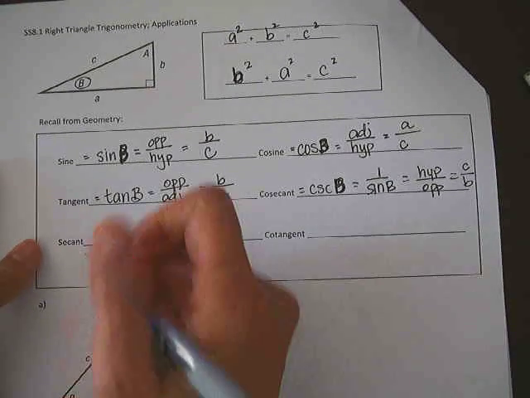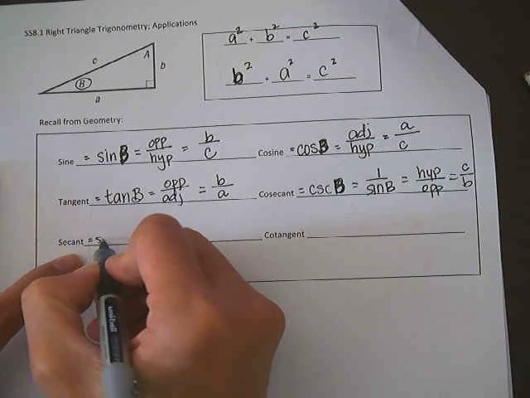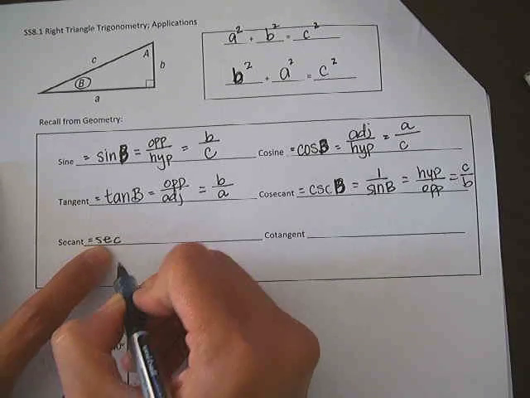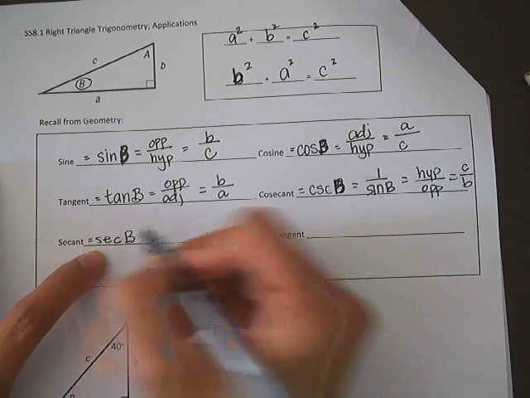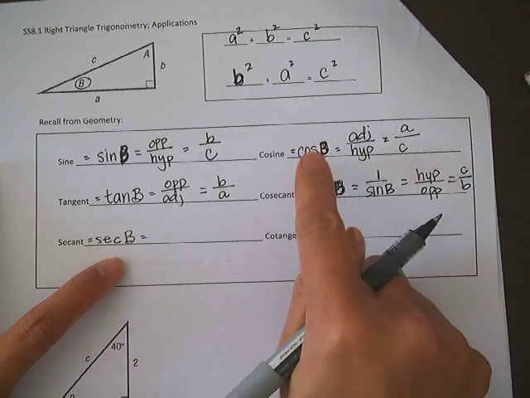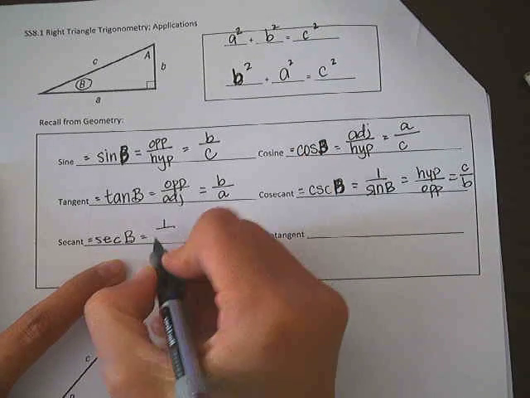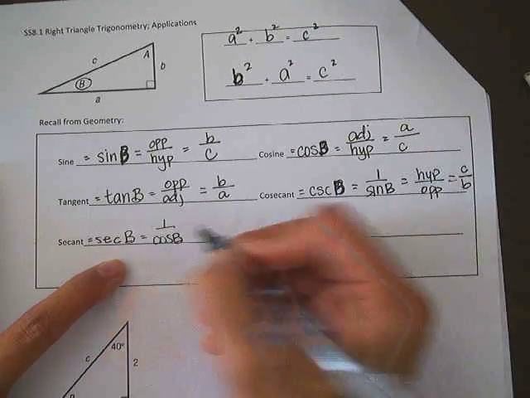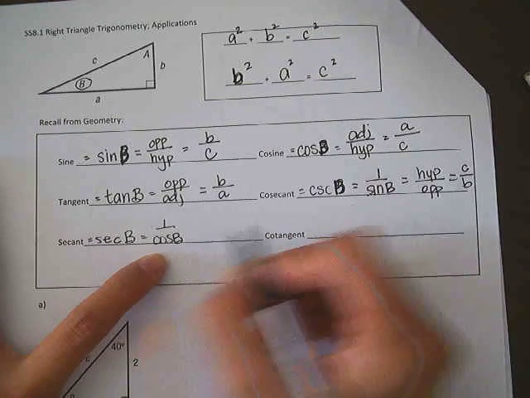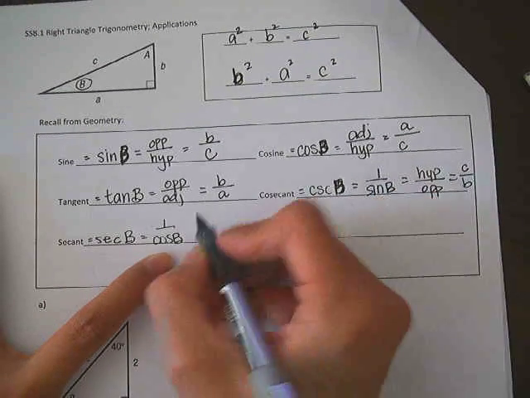Secant, we are going to abbreviate this with SEC of angle B. Secant is going to be the reciprocal of cosine, so 1 over cosine of B. If I take the reciprocal, now it would be hypotenuse over adjacent.